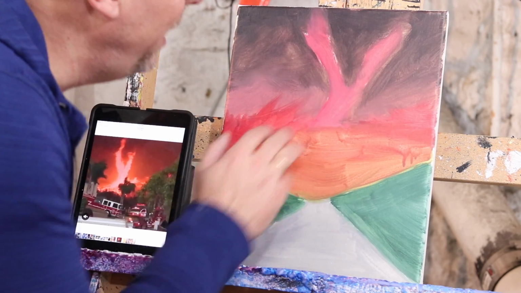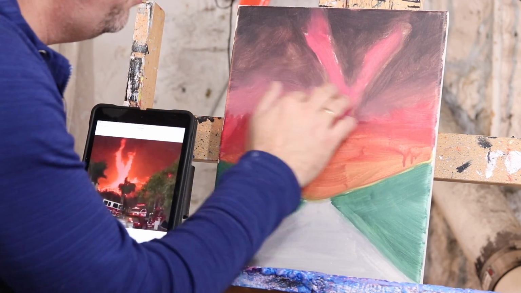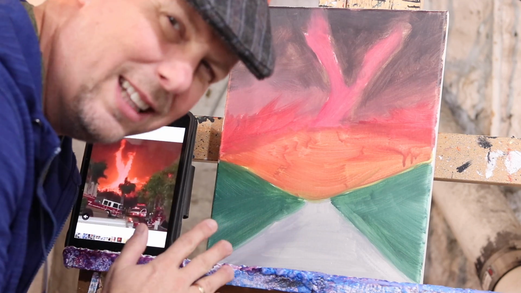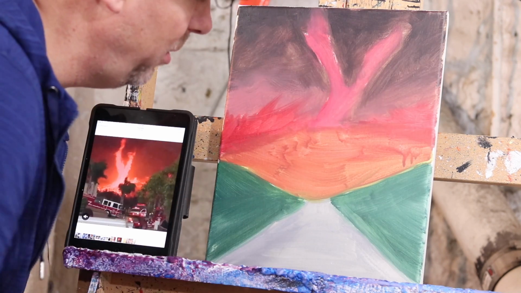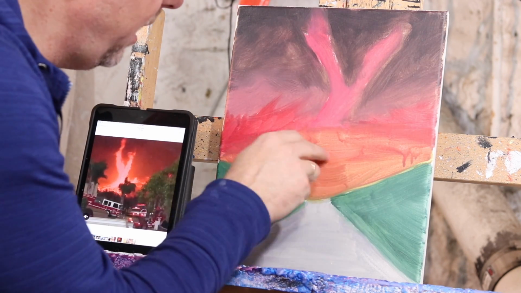So I'm going to play with that, see what I can get in the sky. It looks pretty good, but it's just that one layer, so it's really light at this point, so I need to add that in, build that up a little bit more. Build the fire building up.